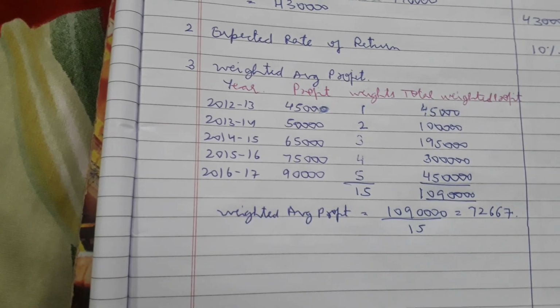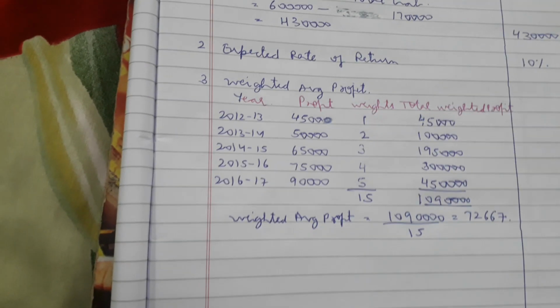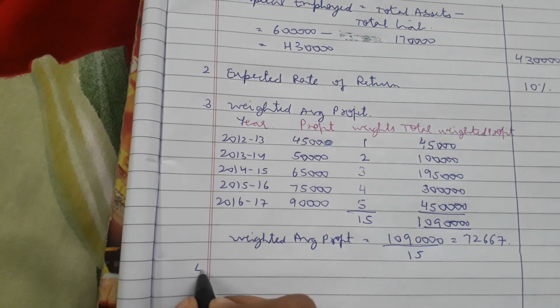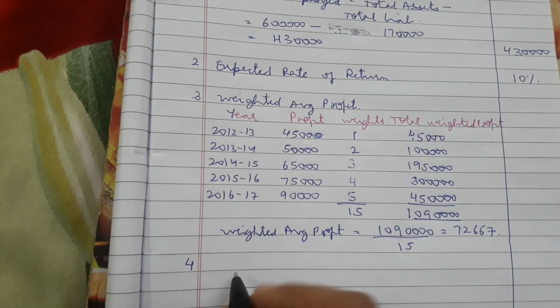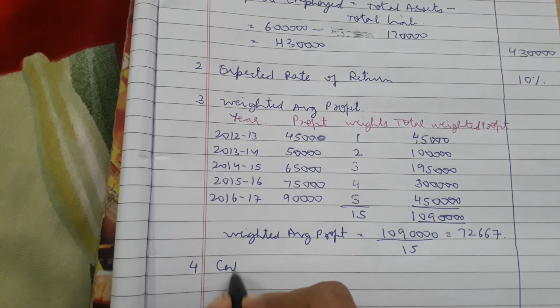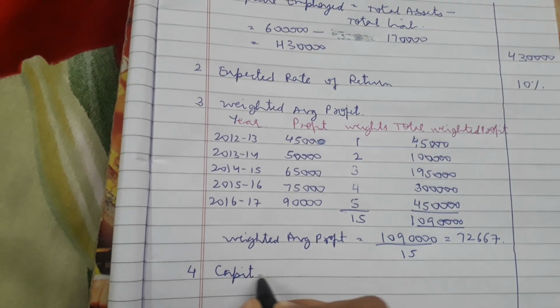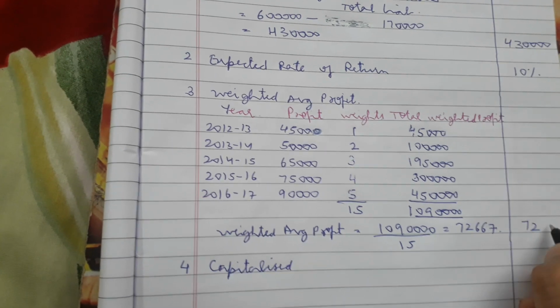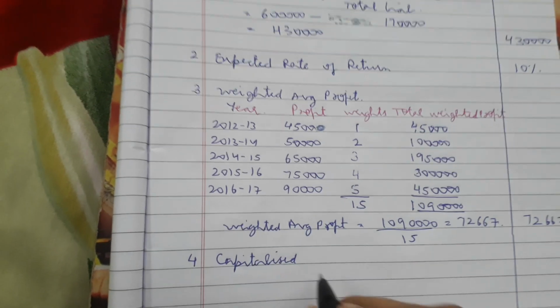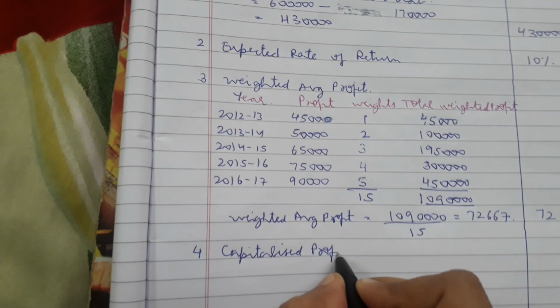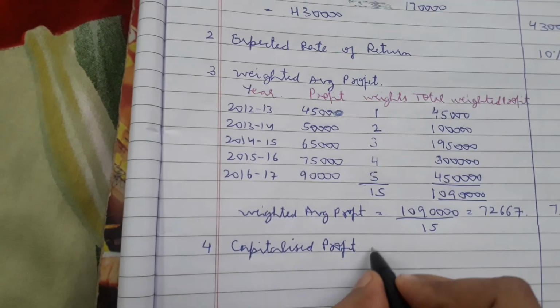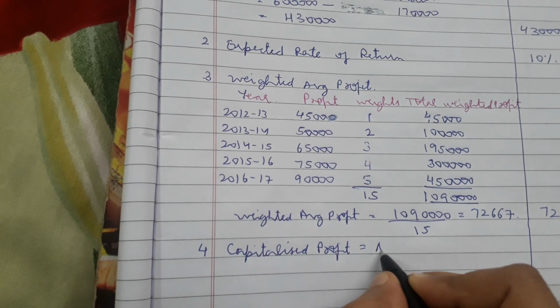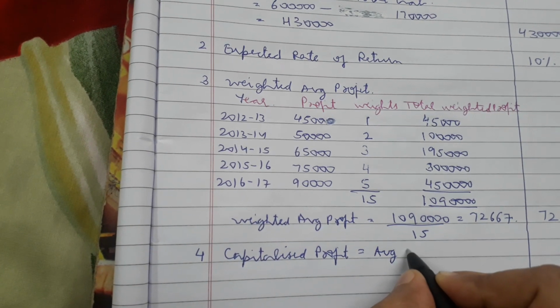We have taken a rounded figure. Now the next point we have to find out is capitalized profit. Capitalized profit is equal to average profit.